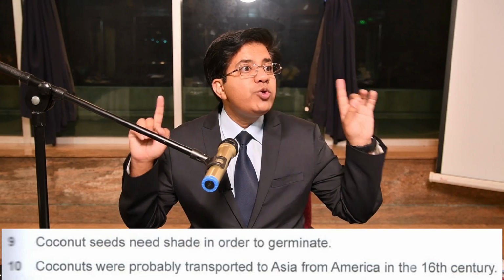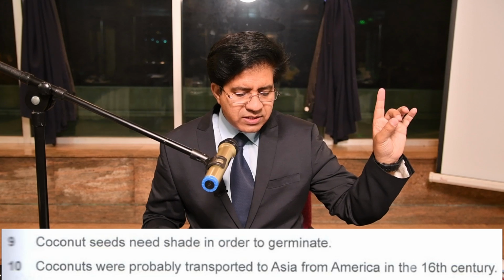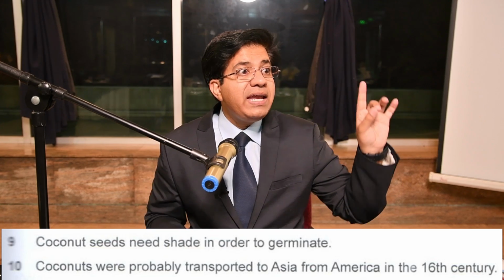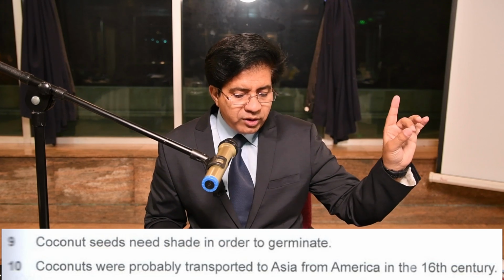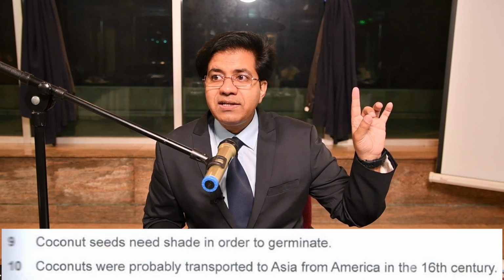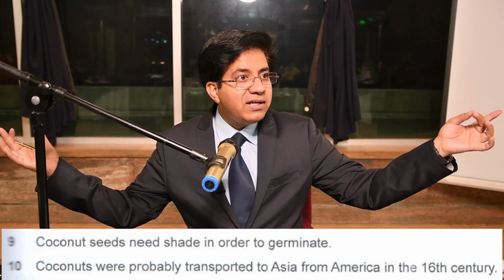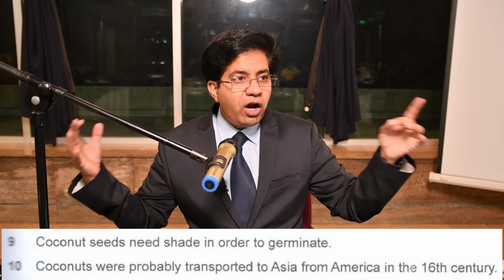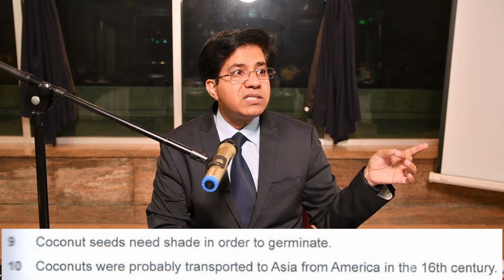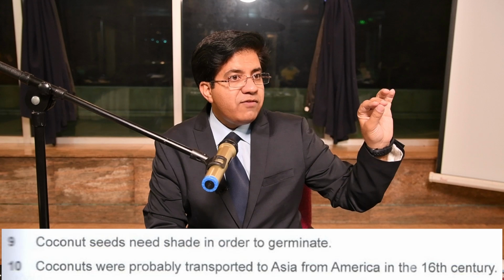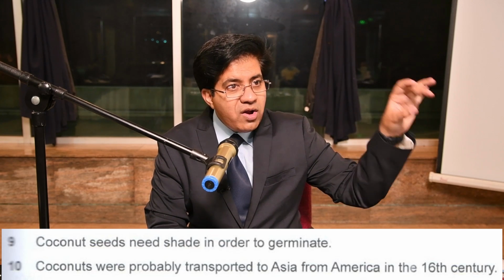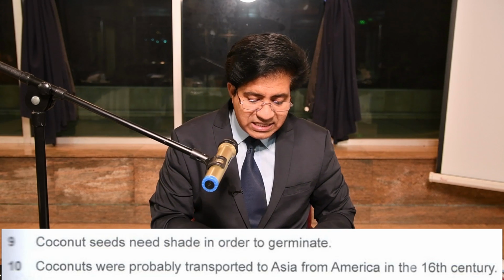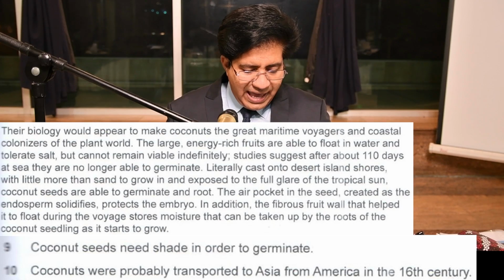Now listen, use if. If coconut seed needs shade in order to grow, germinate means grow, then it is true. If coconut seed, what is the opposite of shade? Sun. Sunshine. Exactly. So if coconut seeds need sunshine or sun, hot blazing sun to germinate, then it is false. And if they don't tell us whether they need shade or not, then the answer is not given. Now you will find the word coconut seeds, germinate, and all that.